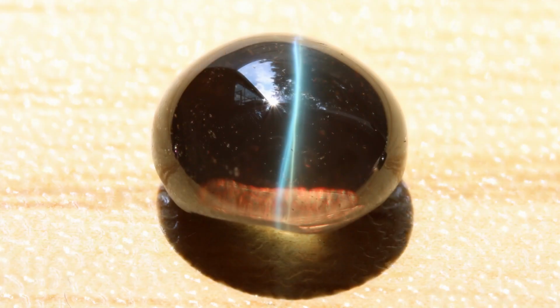So in cat's eye chrysoberyl, which is the only stone that can be called cat's eye on its own, if somebody says cat's eye, it needs to mean cat's eye chrysoberyl. With other stones, you have to say cat's eye jade, cat's eye quartz, cat's eye anything else. So cat's eye chrysoberyl, or just cat's eye, is the most famous of these cat's eye stones, and it can often be identified by a blue streak that's inside of the cat's eye.